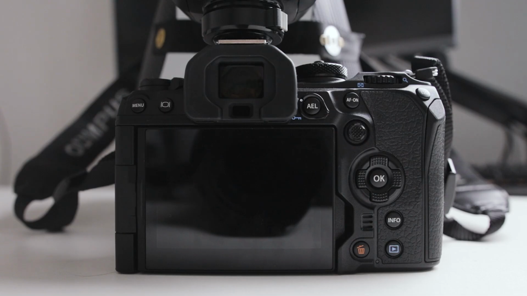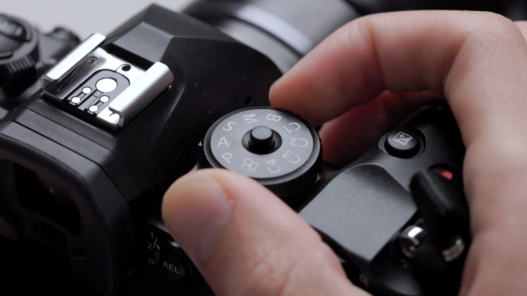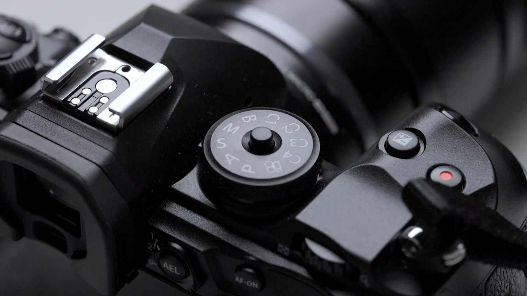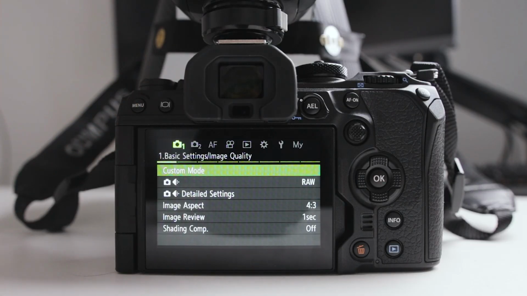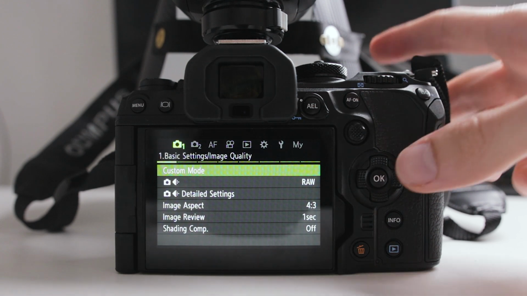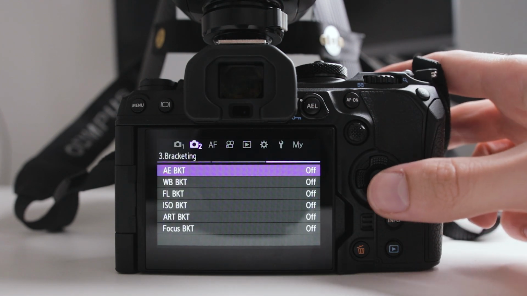So the first thing you want to do is obviously turn the camera on, and then make sure your camera is set to manual on the mode dial. Once you've done that, you want to hit menu. On this camera it is top left. Once you're in the menus, you want to navigate across to menu 2 and page 3. So here we are. Should look like that.